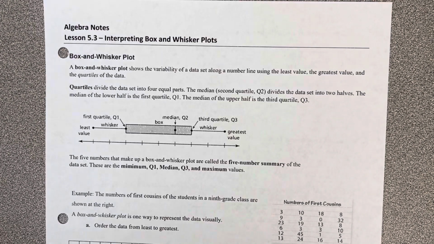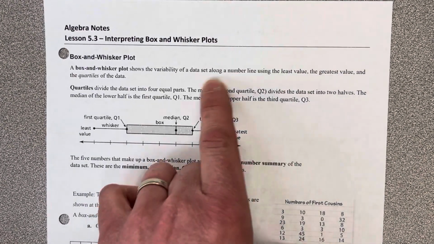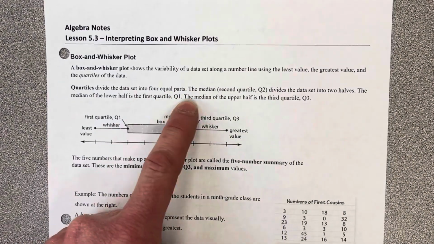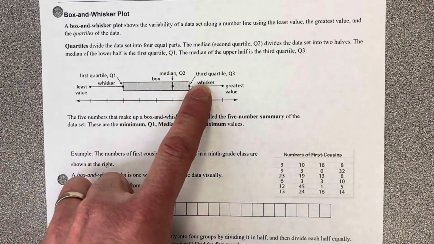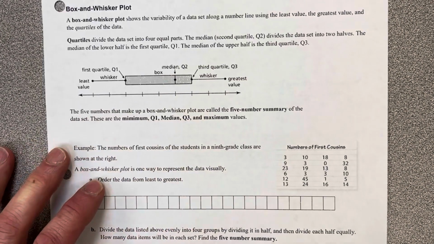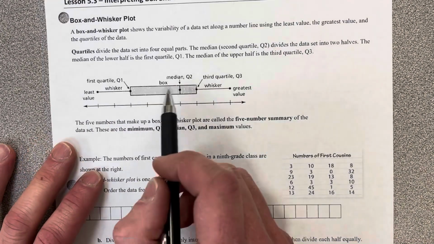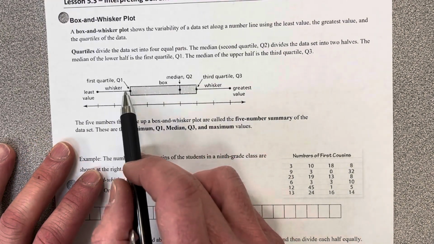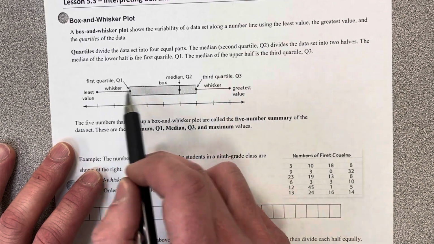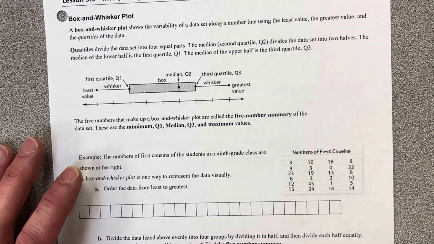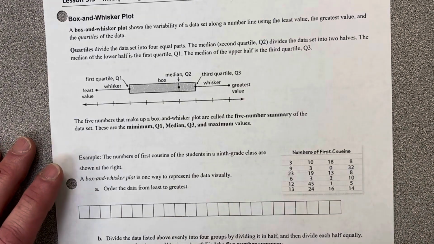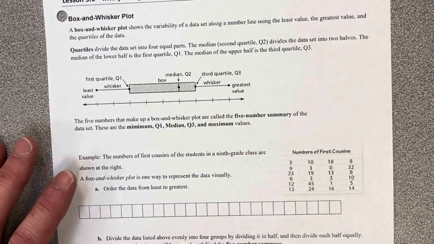Box and whisker plot, well, you can read through this, but I'm going to go ahead and describe it looking at the picture. So it's called a box and whisker plot because there's a box and then there's these whiskers, a whisker in front, whisker at the end. You don't necessarily have to have the whiskers, but commonly you do.